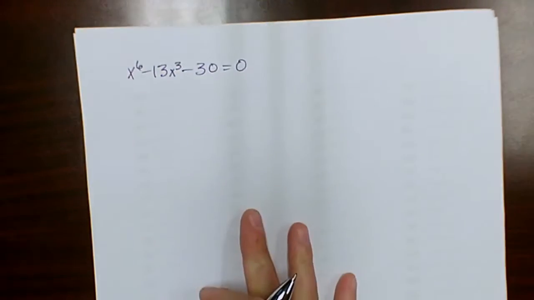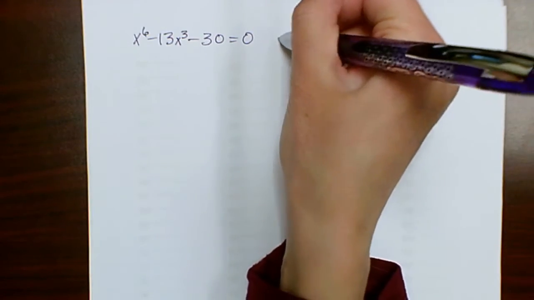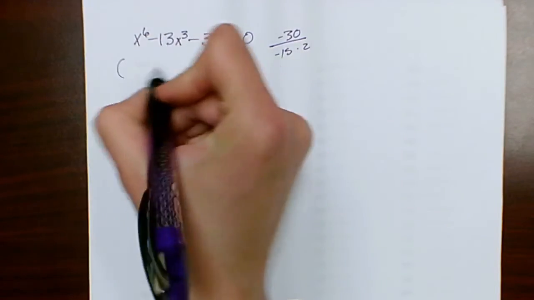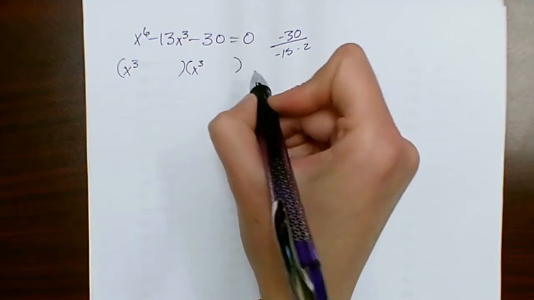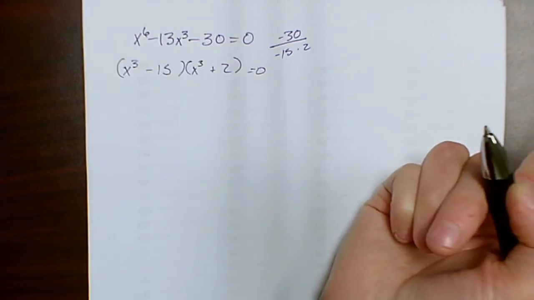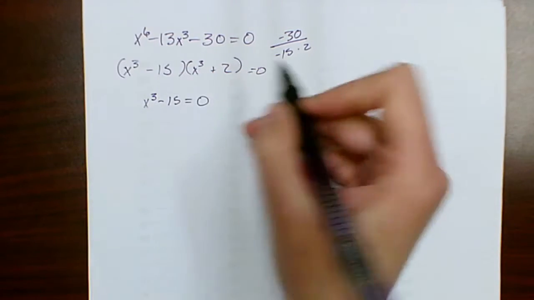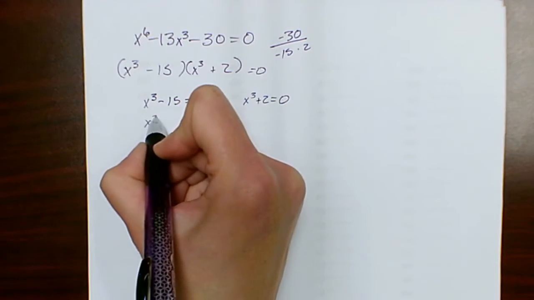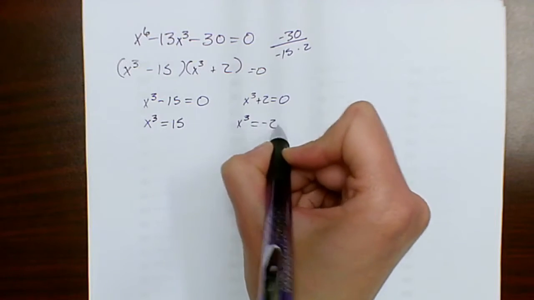Let's look at an x to the 6th one. Let's see here, negative 30, that would be negative 15 and positive 2. And I like these because they are quick and easy. We don't have to do the AC method. So x cubed minus 15 equals 0, and x cubed plus 2 equals 0. x cubed equals 15, x cubed equals negative 2.